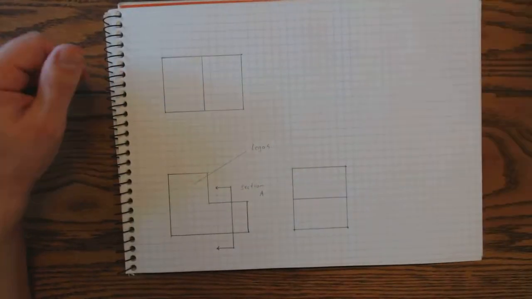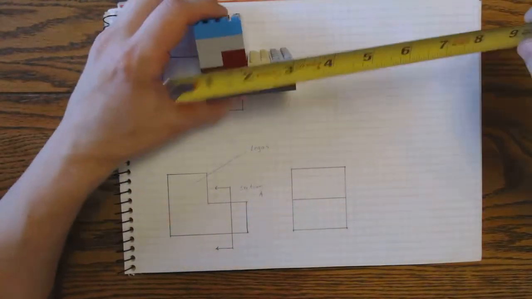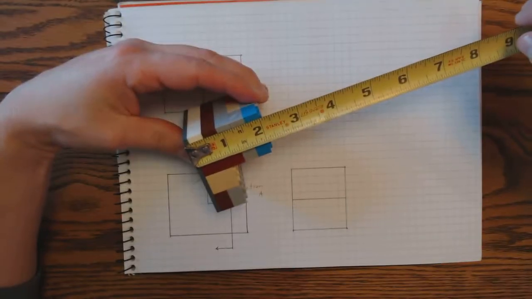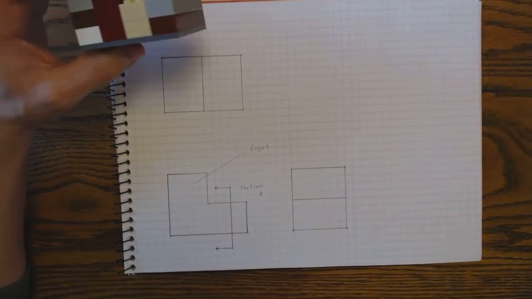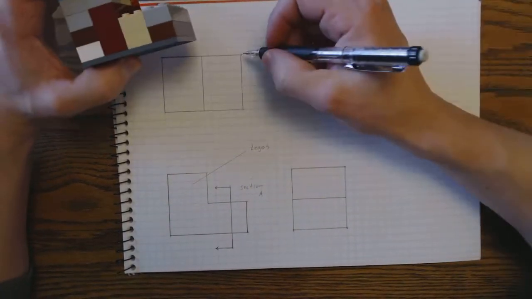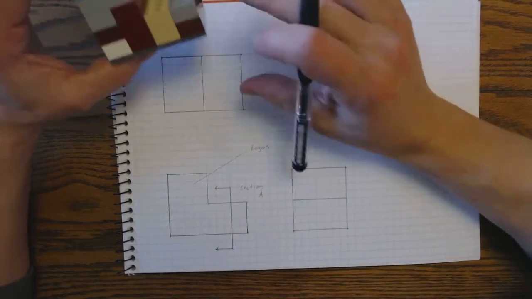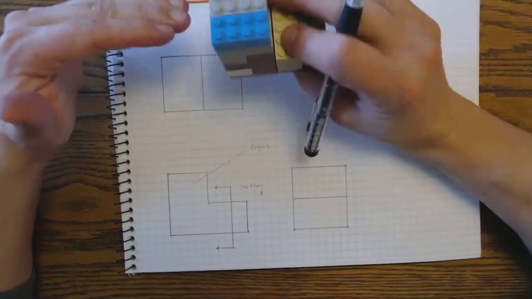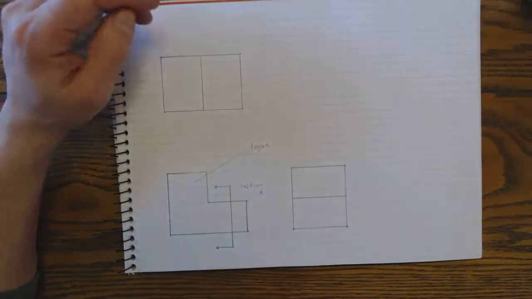For our example here with the Legos, we got 2.5 by, looks like 2 1/8. Using 1/4 inch squares, I'm going to go to the nearest square just to be able to keep these lines nice and clean. It doesn't have to be perfect, but it has to be pretty close so that when you get it built, it's a good representation of what you're actually making.